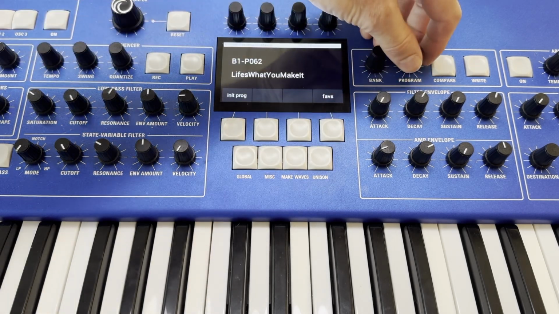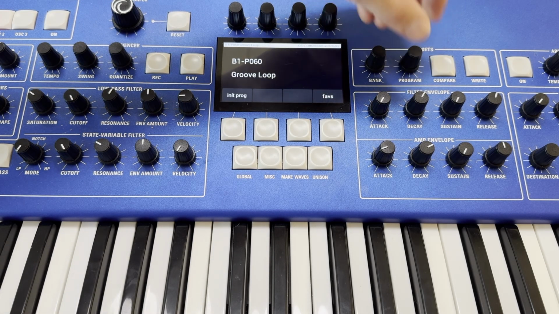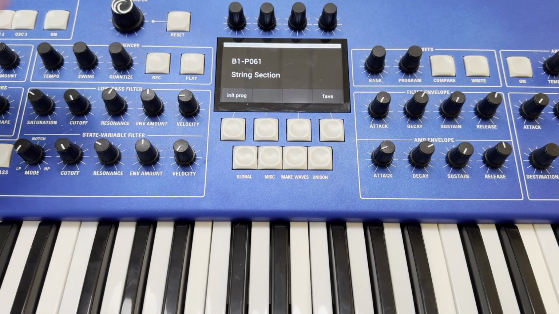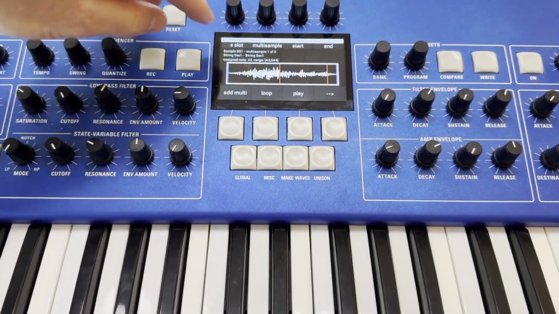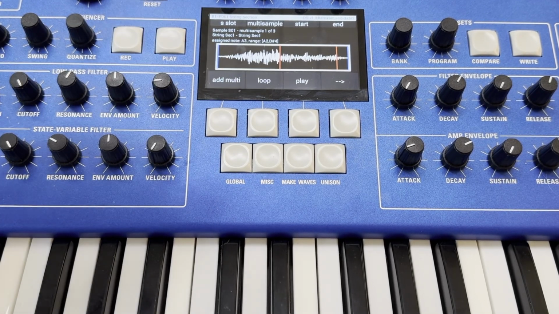And if I go back down to this first one, well, actually, let's go to the string section. If I go to the string section and again select the multi, we are on slot 1. And if I hit sample, you'll see that this is one of 3 different string section samples. So that is exactly how you will get things out and back in without having to recreate each sample individually or having to resave the parameters, the looping, the tuning, etc.